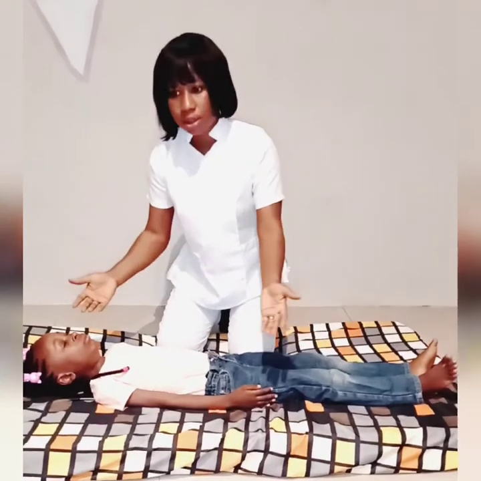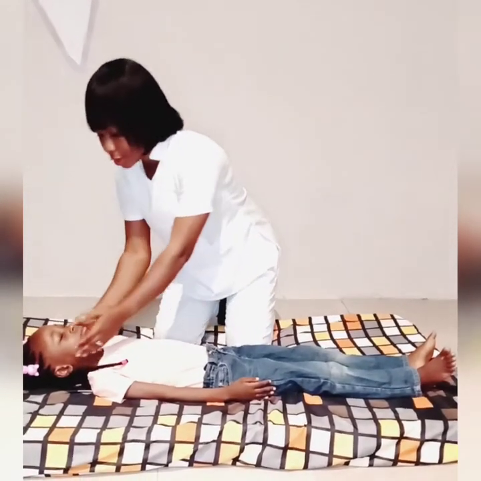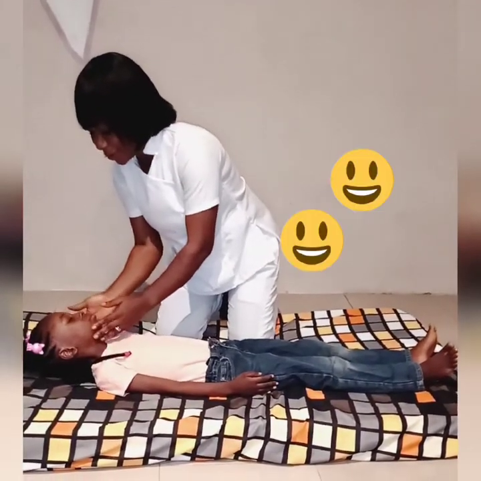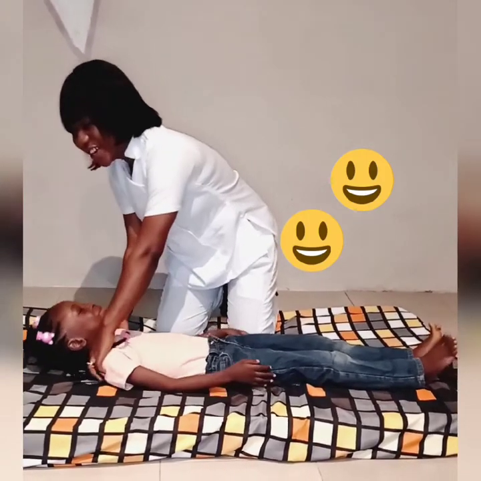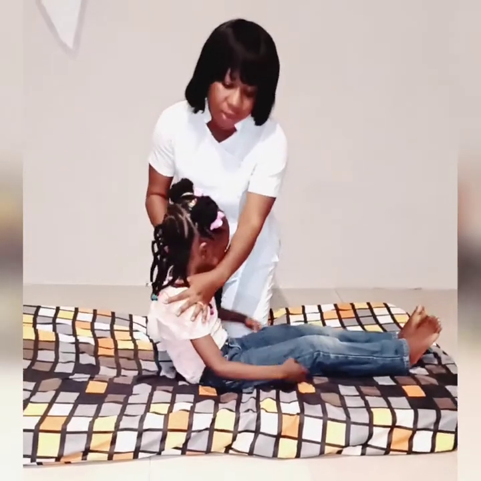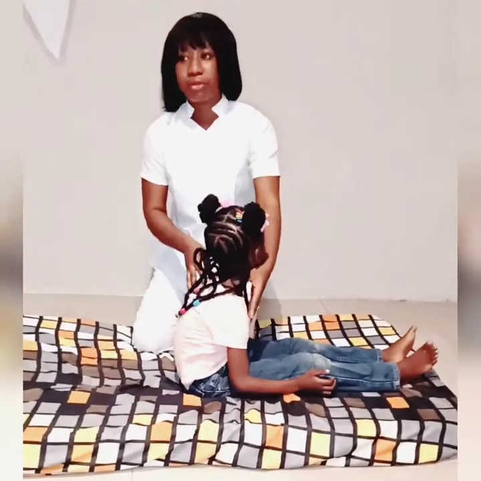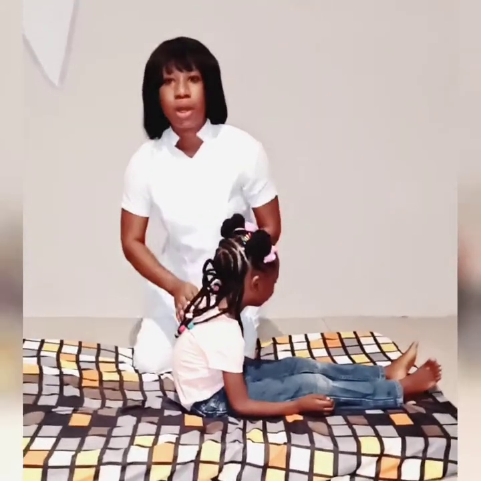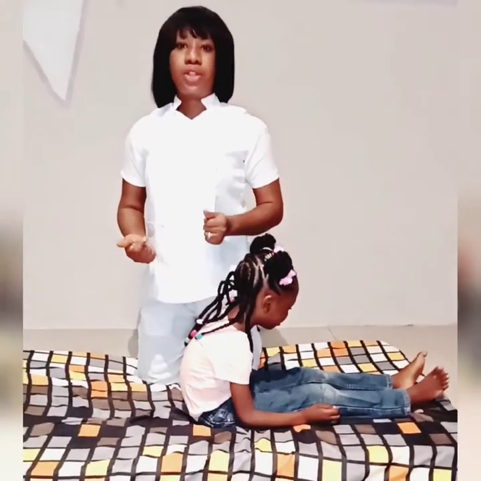But when the person is recovering, you just help him or her to come up gradually, slowly, and not too fast. So that is how to help a fainting patient.